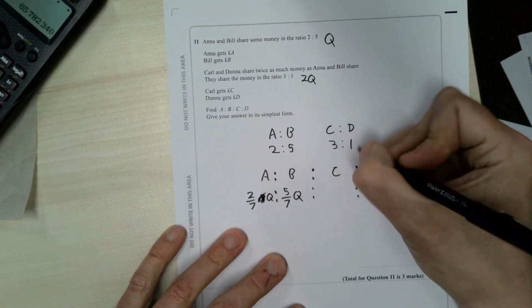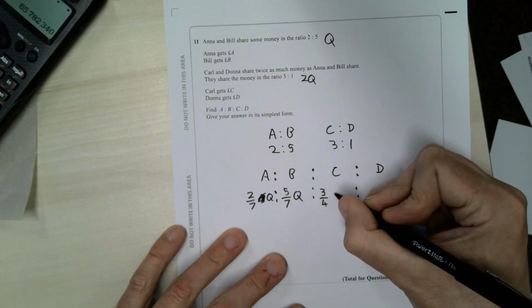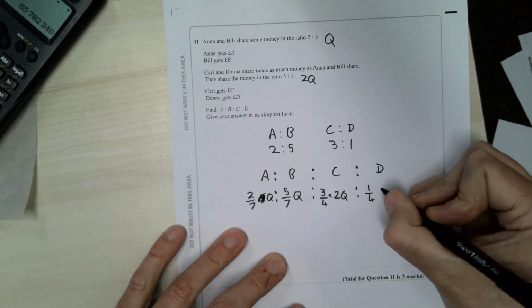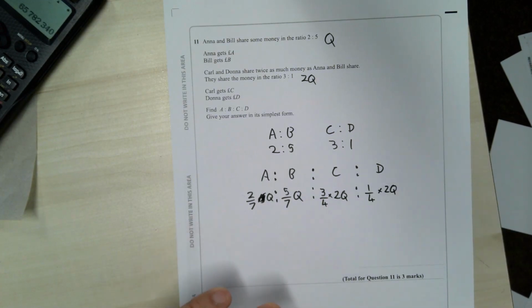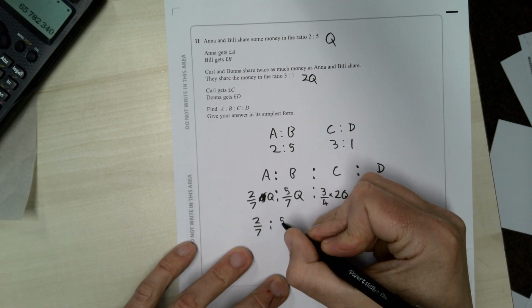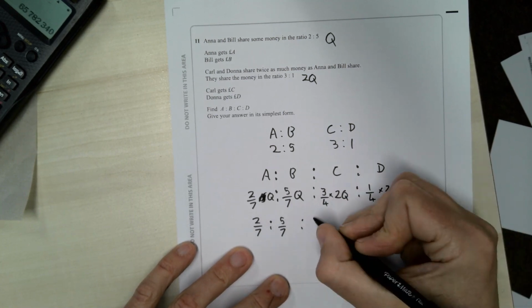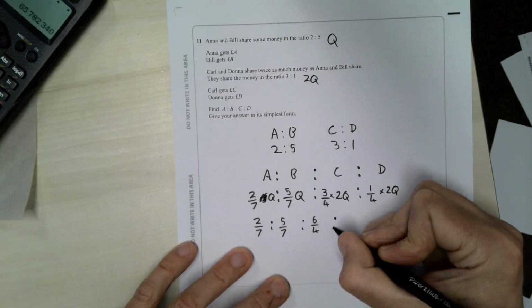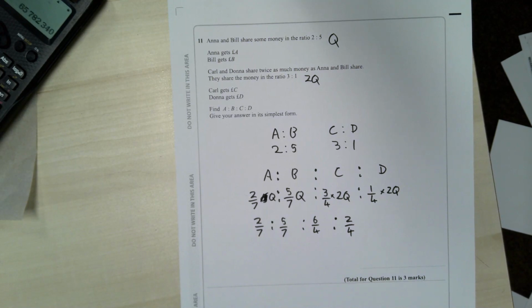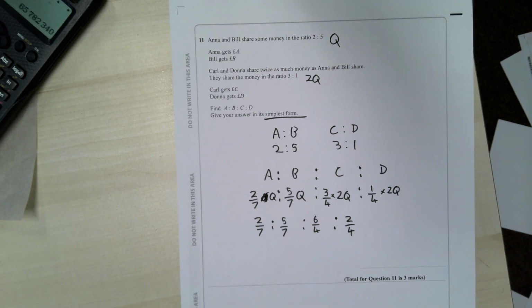Carl, though, is getting 3/4, and he's got twice as much money, so it's being multiplied by 2Q. Donna's got 1/4 multiplied by 2Q, okay? So I'm just going to go through now. First things first, if I just turn all those fractions into sensible things, I'm going to have 6/4 there. I'm not going to worry too much about tidying it up. I'm going to have 2/4 there. I can actually get rid of all my Q's because I've now multiplied all the fractions by 2. Okay, so I'm getting that amount right. And now I've got to try and give my answer in its simplest form, which means I need to get it all as a sort of nice ratio-y type number.